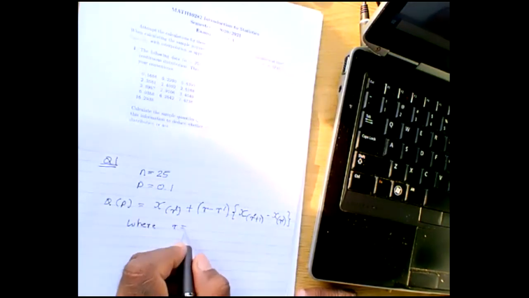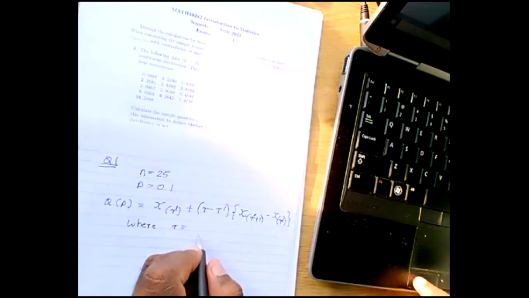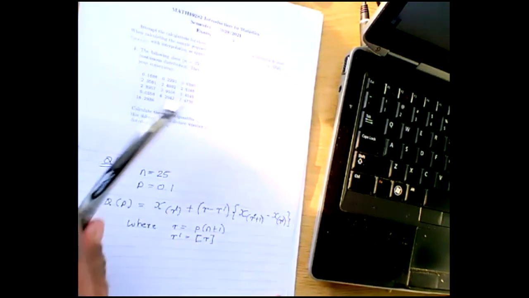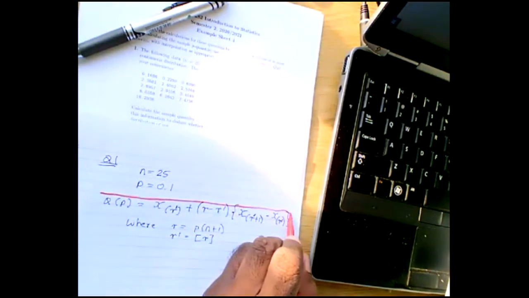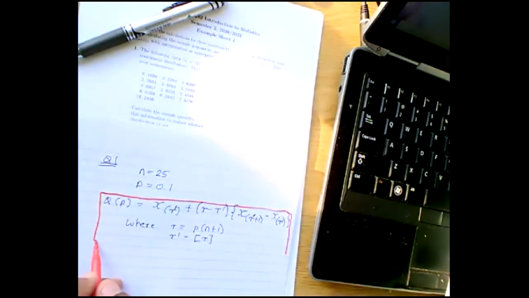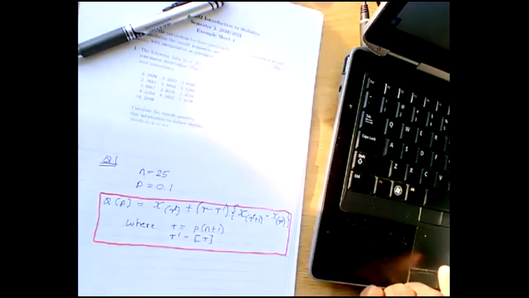Okay, this is the formula where r is equal to p times n plus 1, and your r prime is equal to the integer part of r. You may recall this formula from week 2 of the notes. So let me put this in a box. I'm going to use this formula to do question 1.